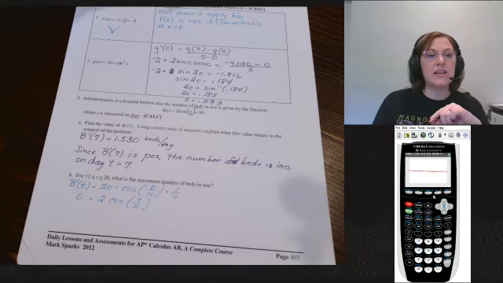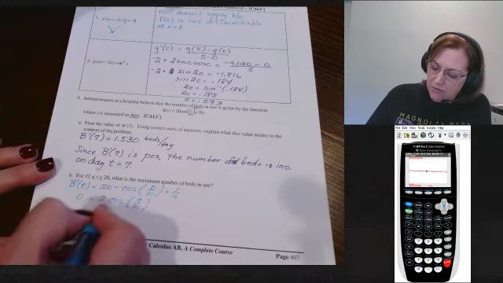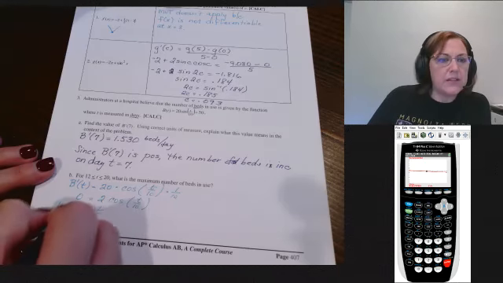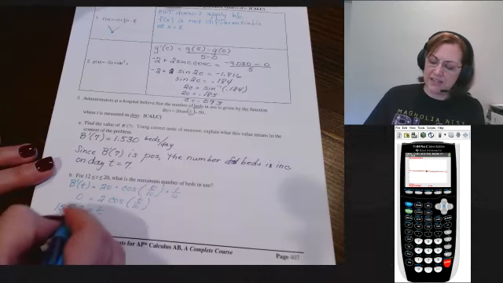So we're going to use second trace, option number 2. Move your cursor to the left of where you see it cross the x-axis. Press enter. Move your cursor to the right of where you see it cross the x-axis and press enter again, and enter one more time. And the calculator finds that value for you. So you've got that t equals 15.708, and that's in days.